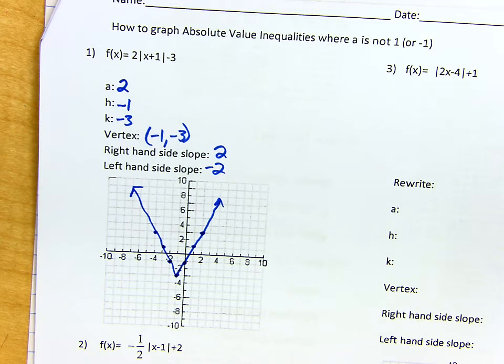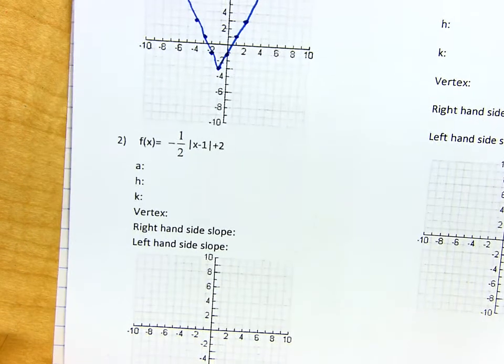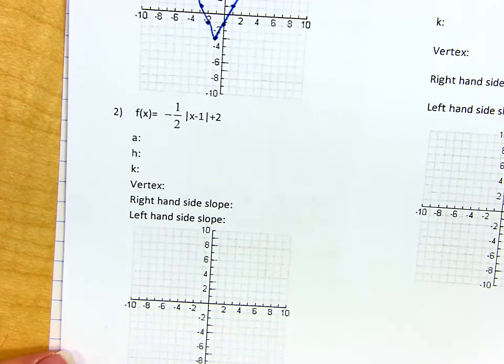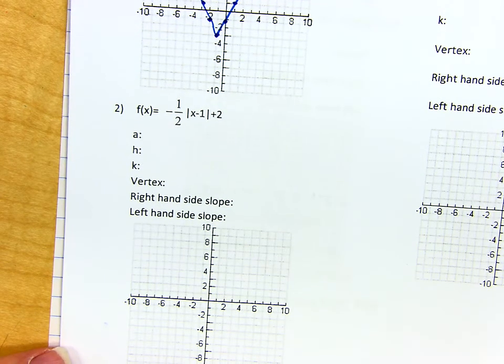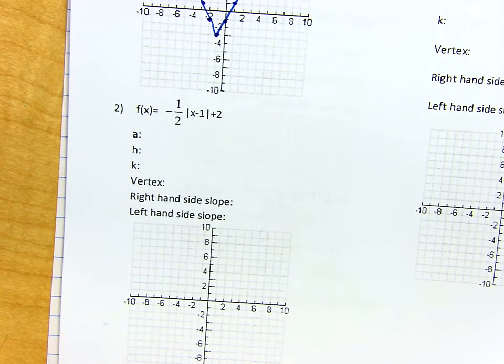How is this V shape different than the ones that you saw yesterday? Right, it's more narrow, right? So what if a was 10? What would you expect it to look like? Really narrow, right? So the bigger a is, the more narrow your V shape gets. So what do we expect is going to happen in number 2? If you had to guess, it's going to be wider, right?